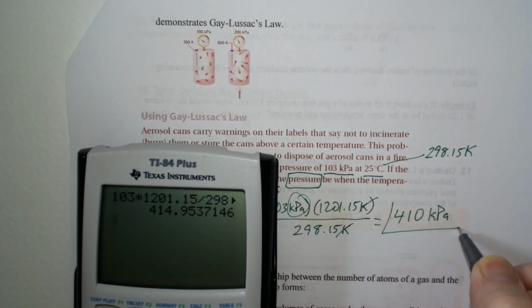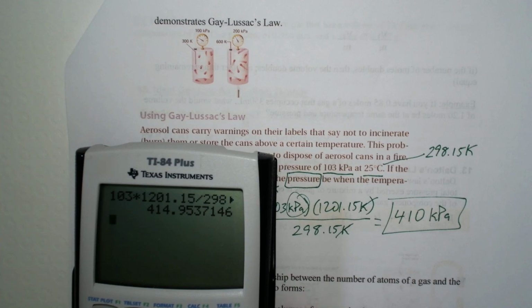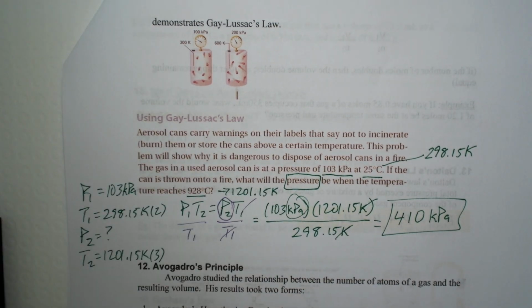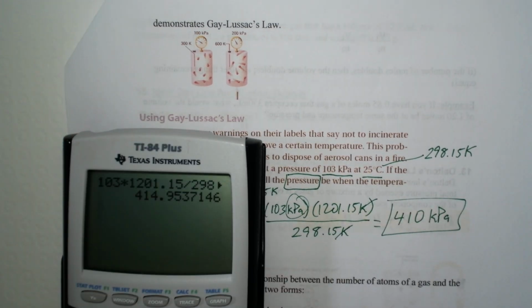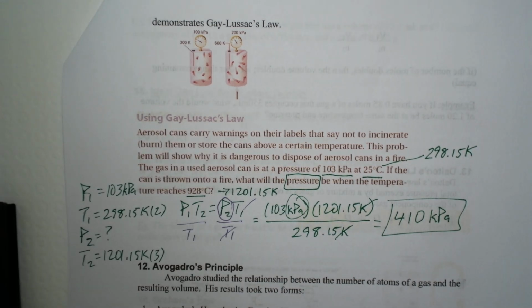kPa. If you think of it like money, you can't screw the sig figs up. Okay? So if I owed you this amount of money and you said round it to 2 sig figs and pay me on Friday, I would owe you $410. I would not owe you $41. Okay? I would owe you $410. Okay? All right, and that's the end of gas lesson 3.